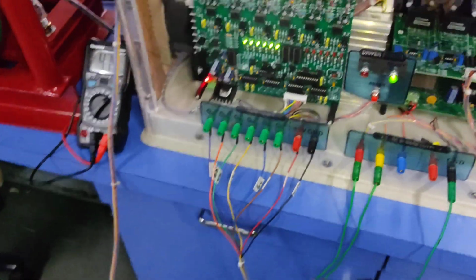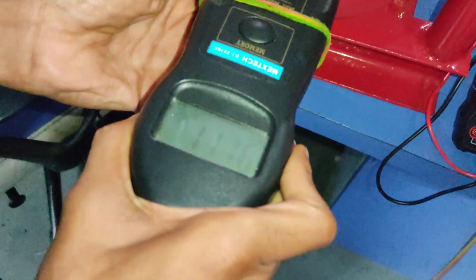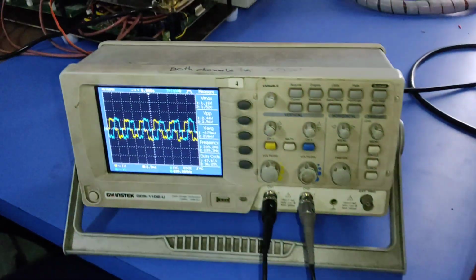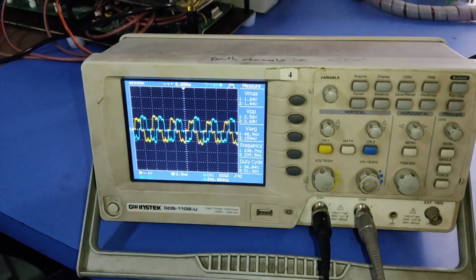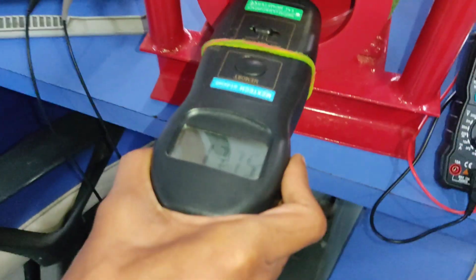Now we will see the performance. You can see here your actual speed is the same, and here you can see the currents IR and IY. So from here you can see.